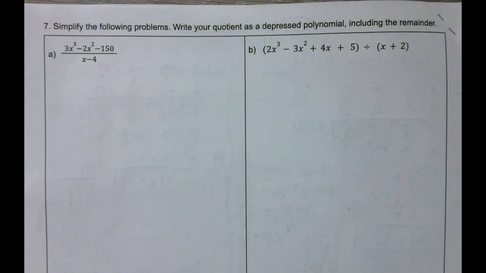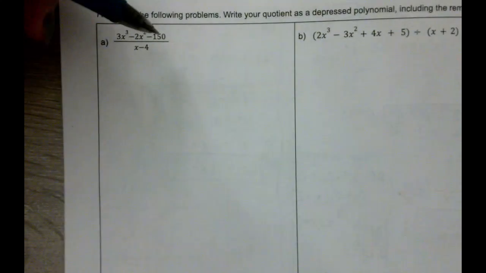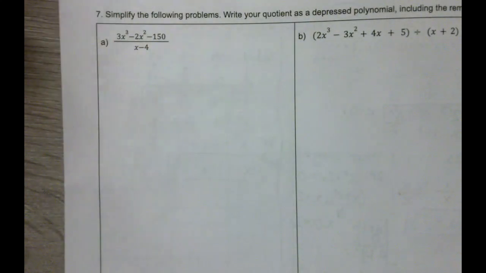Alright, back page. These won't take long at all. I gave you plenty of space, but these are not as lengthy as they look. Simplify the following problems. Write your quotient as a depressed polynomial, including the remainder. So these are just synthetic division. That's it. A, 3x cubed minus 2x squared minus 150, all over x minus 4.